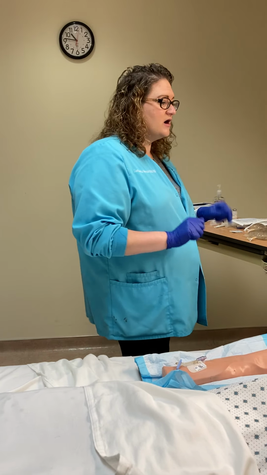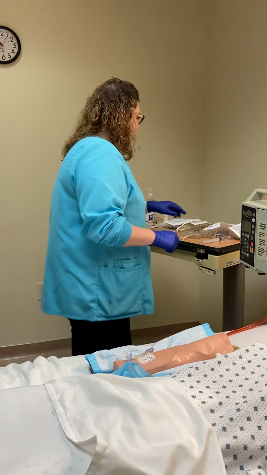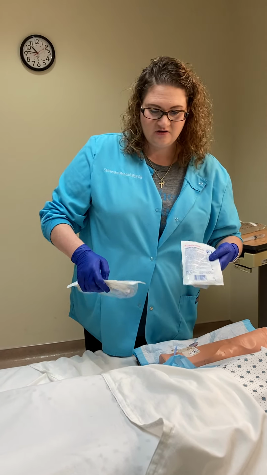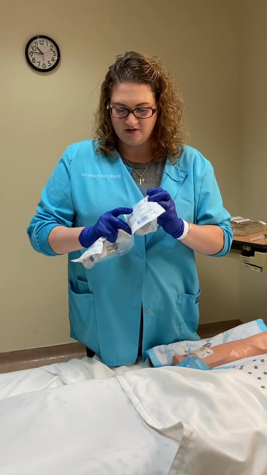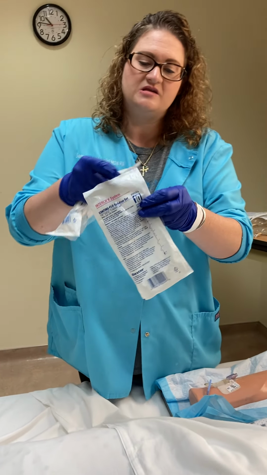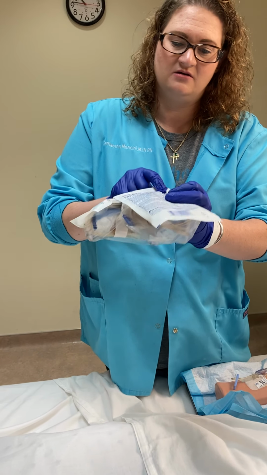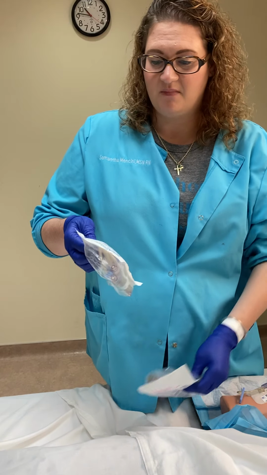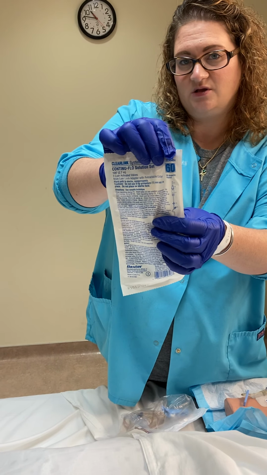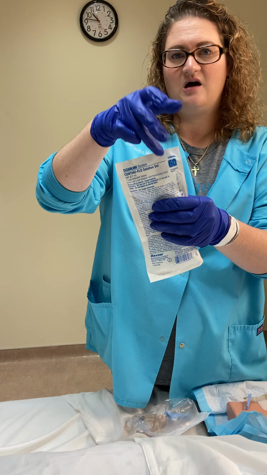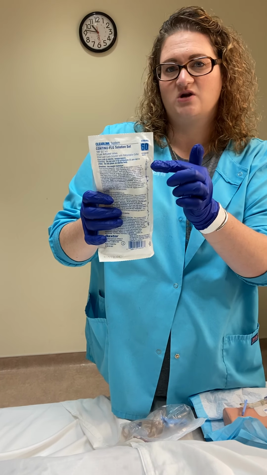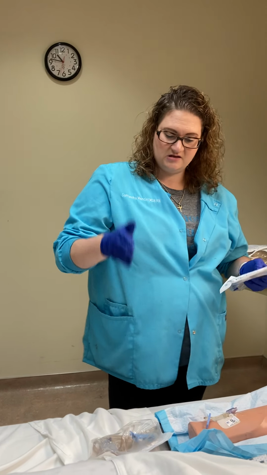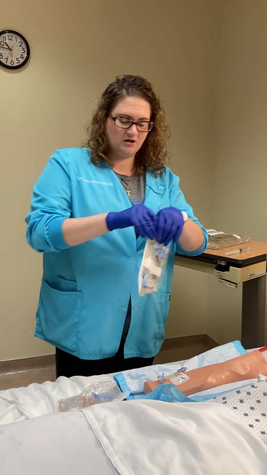Okay, so for a primary line, we have two different types of tubing. There's macro and there's micro. A macro has 10 drops per milliliter, and a micro has 60 drops per milliliter. You always look in the top left usually, and it'll tell you how many drops per milliliter on your tubing. That way when you're doing drip calculations, you know what you're using.